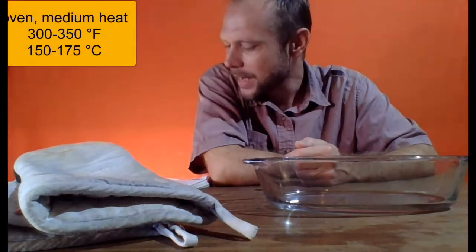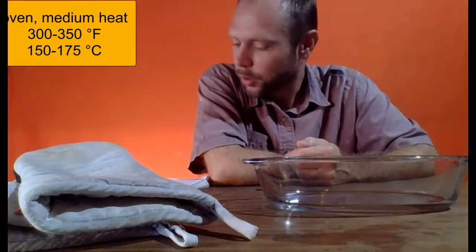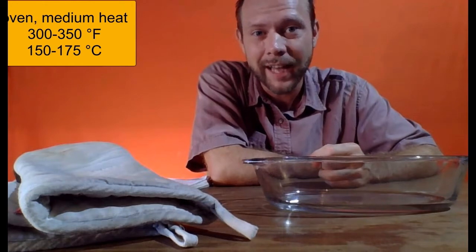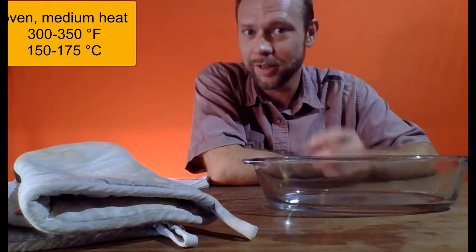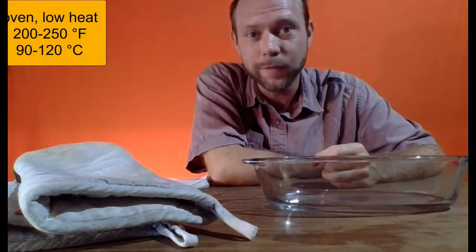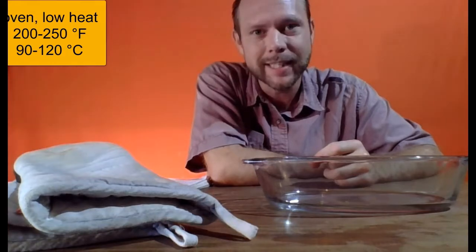I would say that medium heat is approximately 300 to 350 on the Fahrenheit scale. That's about 150 to 175 on the Celsius scale. Now, for what it's worth, low oven heat is maybe 200 to 250 on the Fahrenheit scale, 90 to 120 on the Celsius scale.